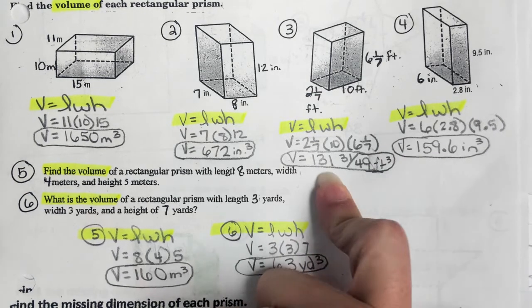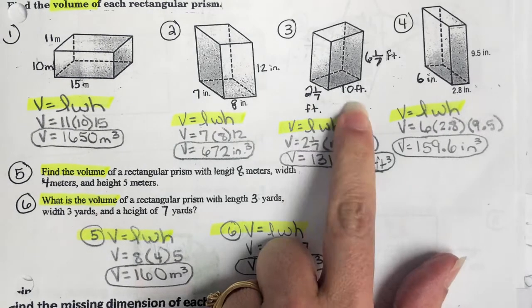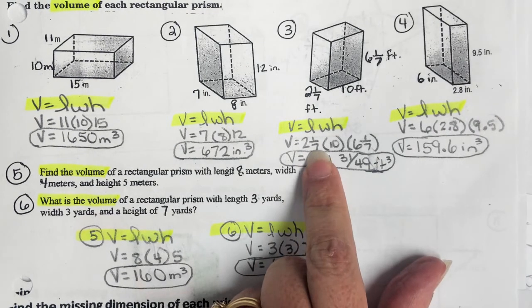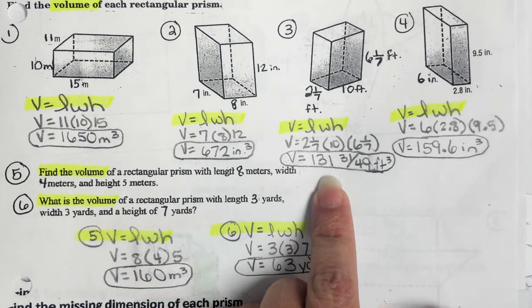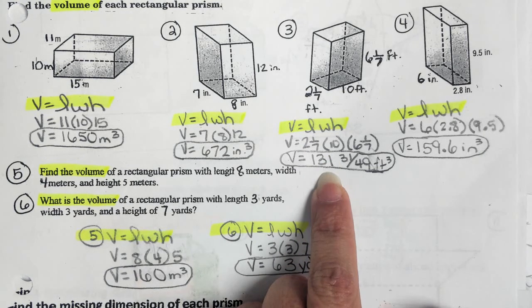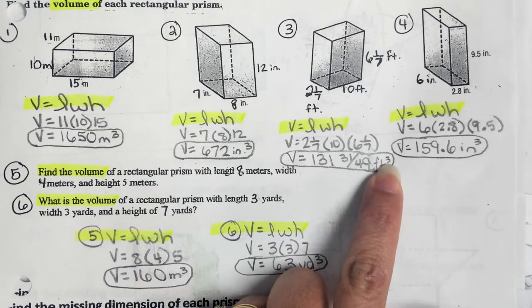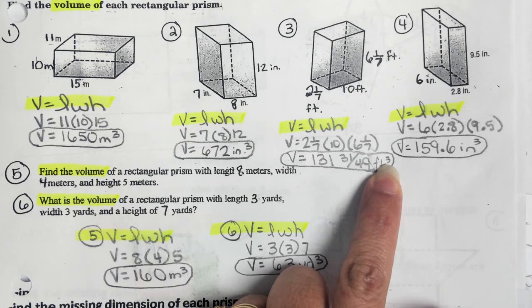It's 2 and a 7th. I just used the ABC button. Volume is kind of like how many little cubes, three-dimensional figures, would fit inside something. Does that help a little bit?